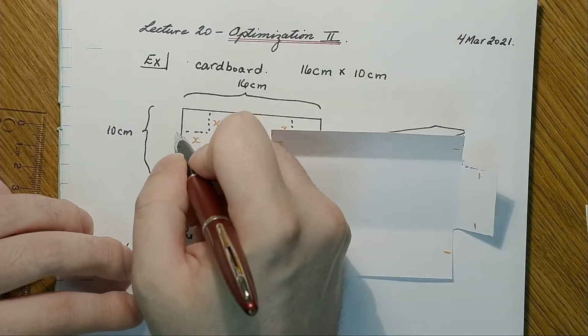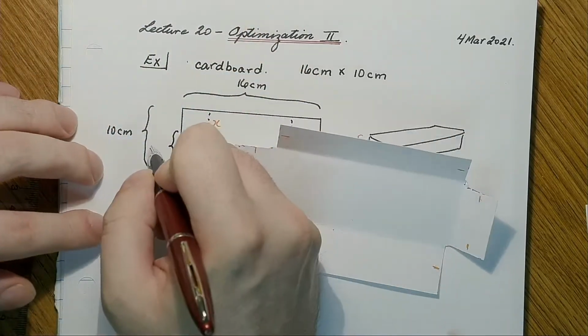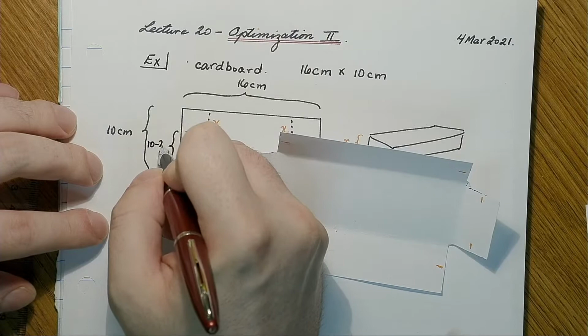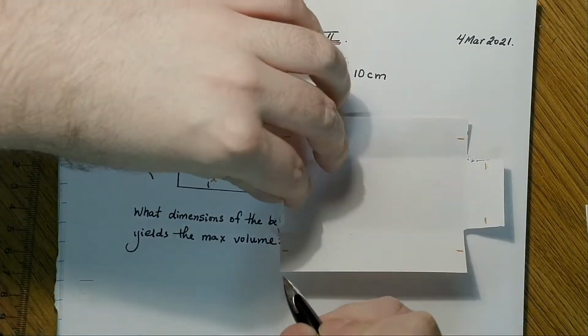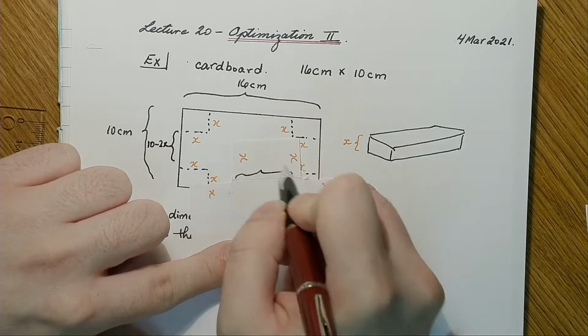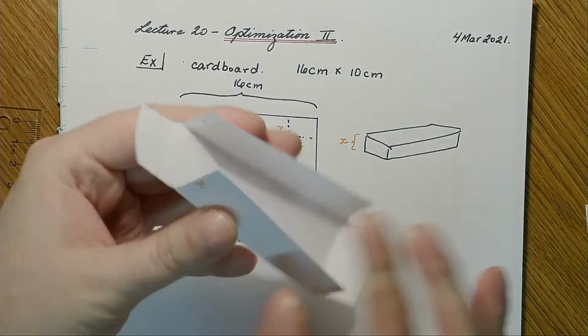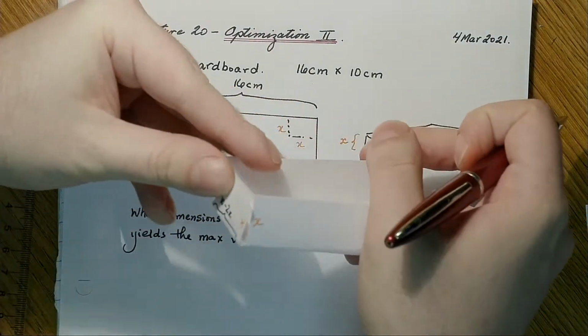So this length right here is 10 minus 2x. So same thing here. This length here is 10 minus 2x.